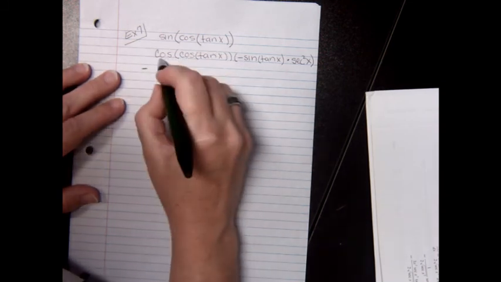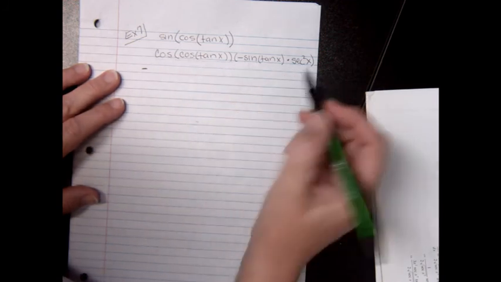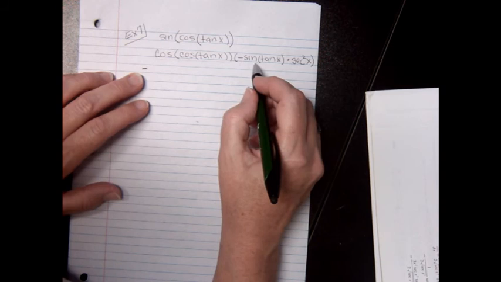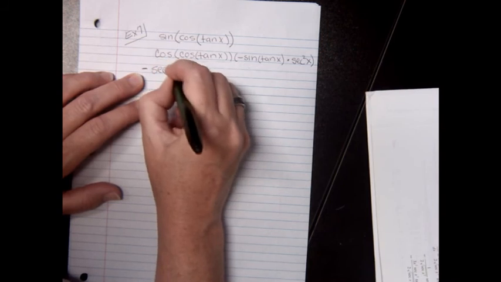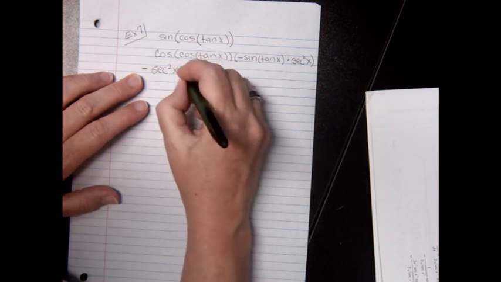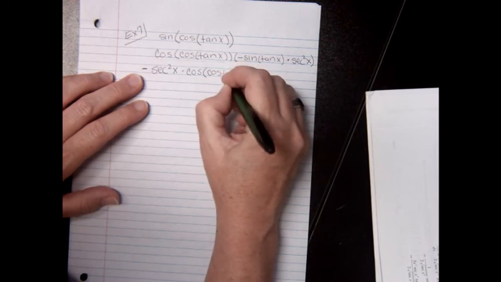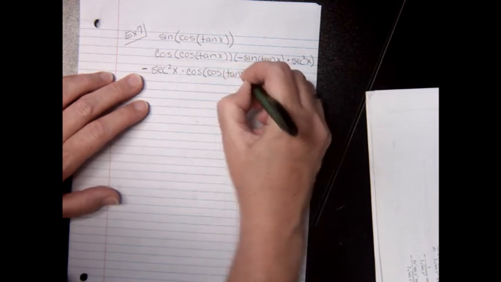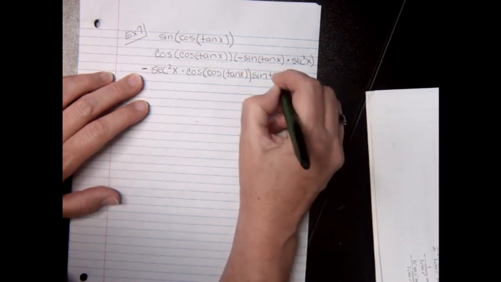Okay, so let's clean that up. We know it's negative. And don't forget, this is one term, so we can't multiply these together or anything like that. So we have negative, let's stick that secant squared x out front first, times cosine of tangent x, and then sine of tangent x.